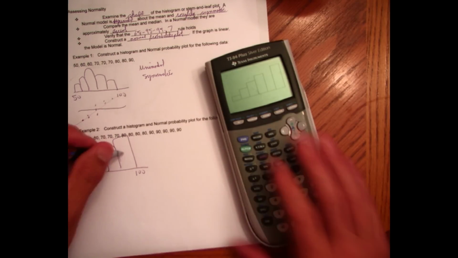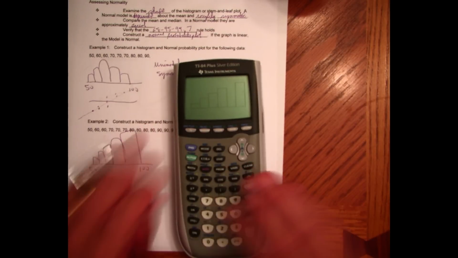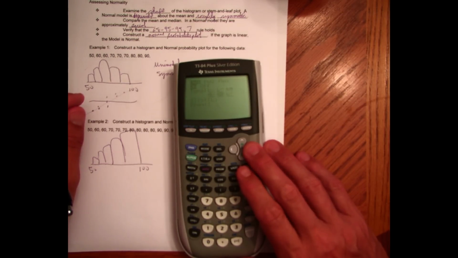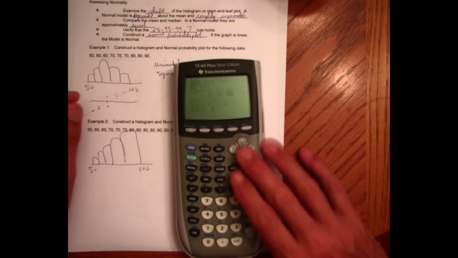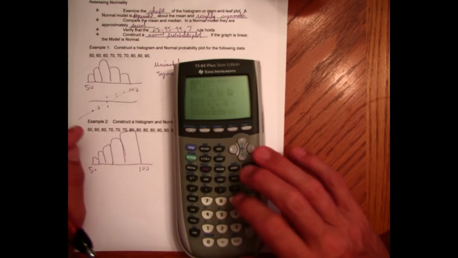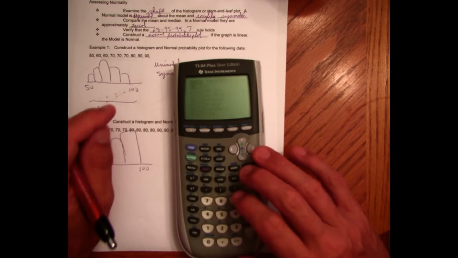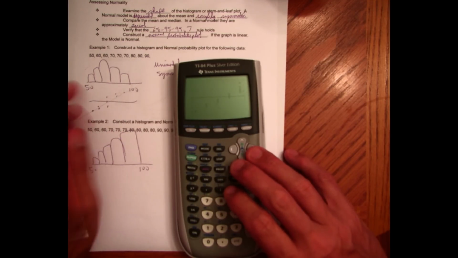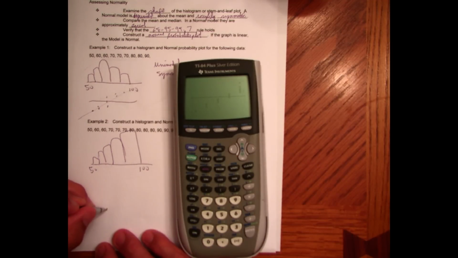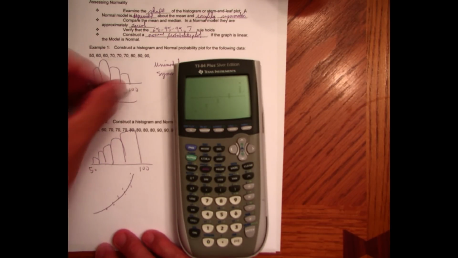Okay. And then if I go to my normal probability plot, the one right below the histogram, that one right there, and go to zoom 9, you see that it's curved. It looks like this. So it's actually going like that, whereas this one went straight. Okay.